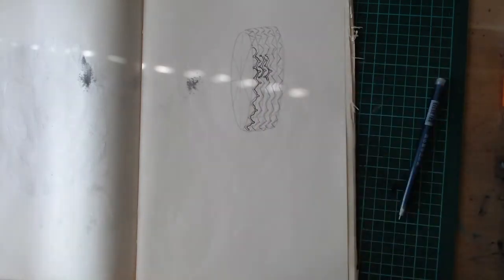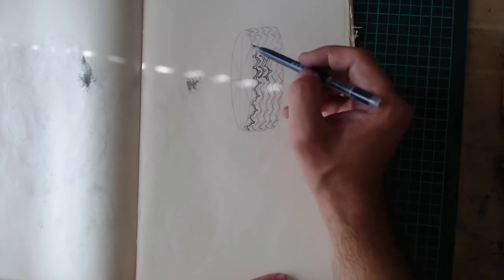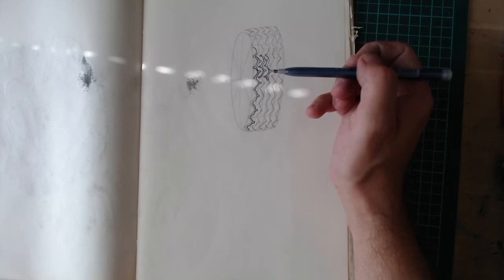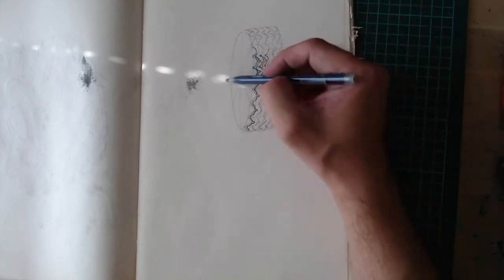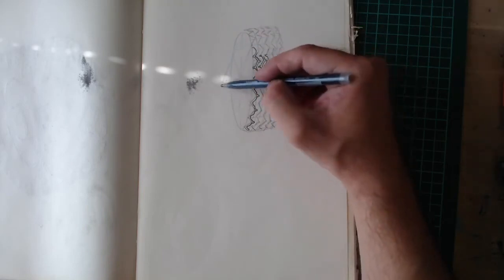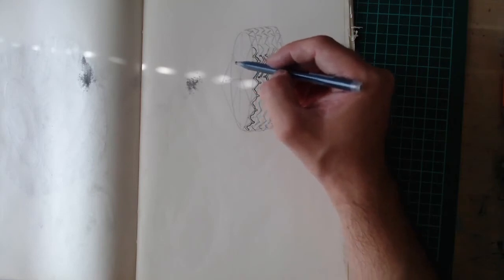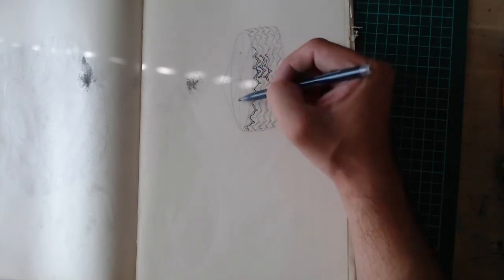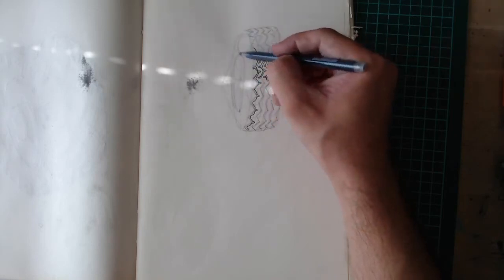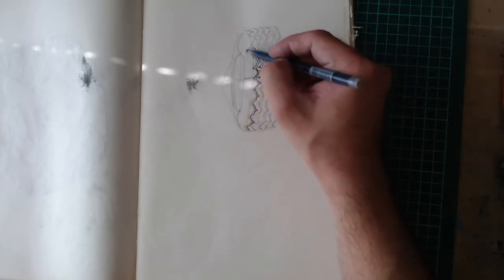Same here. I want to make it darker. Or make it like this. It will be this kind of wheel.